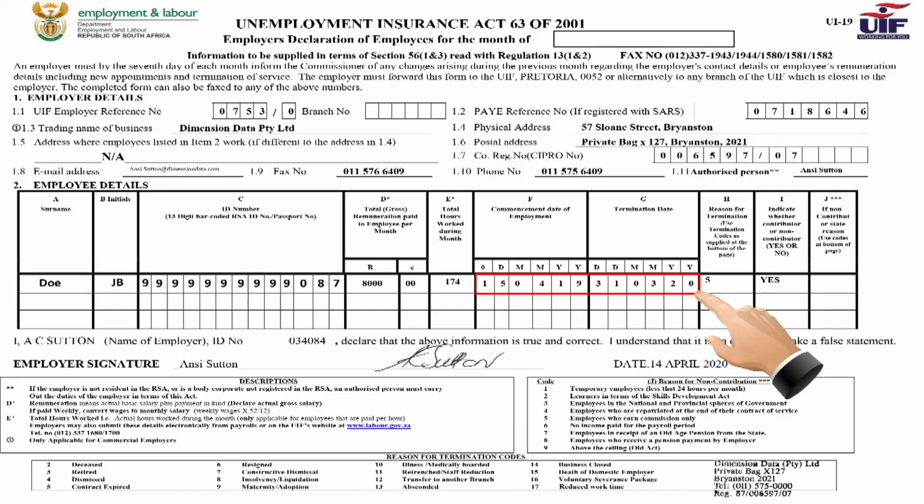Okay, so the termination date is indicated on the UI-19 form, and they in turn put that on their system. The reason for termination will be indicated. This person, they said the reason for termination is a code number 5. If you go later in the document, I will show you all the codes that will be required. Code number 5 indicates the contract is expired, and indicate whether you contributed. It's always yes, it can never be no. So let's just pause there for a while.